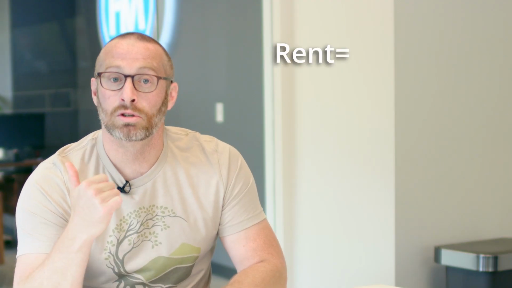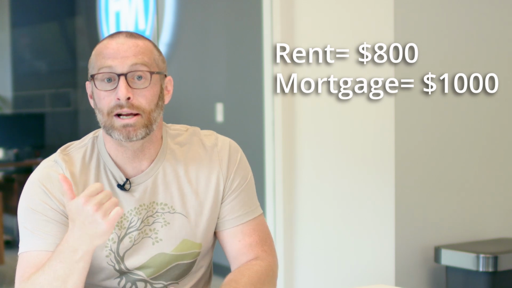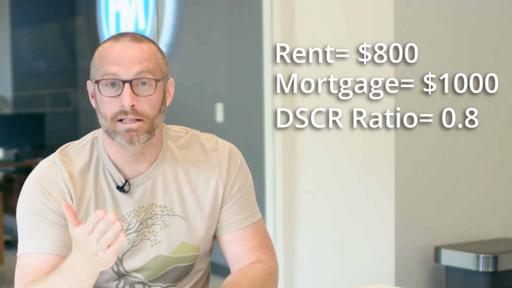payment. Depending on the type of transaction, the cash flow or rent may come from the appraisal or current leases you have in place. Now, the rent versus mortgage equation is generally stated as a ratio. So a ratio of less than 1 would mean that the rent does not cover the mortgage. For instance, if you have $800 in rent versus a $1,000 mortgage, your ratio would be 0.8, less than 1.